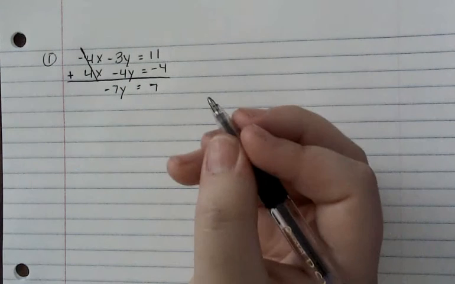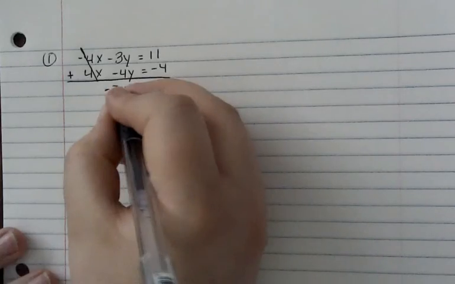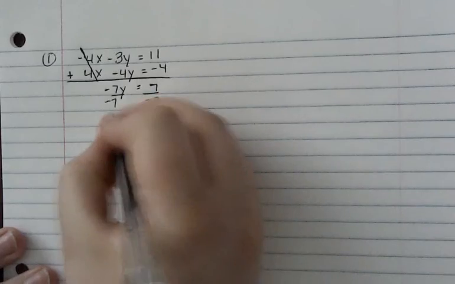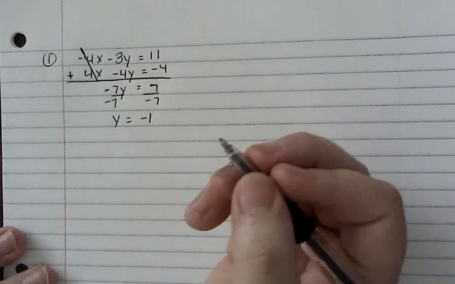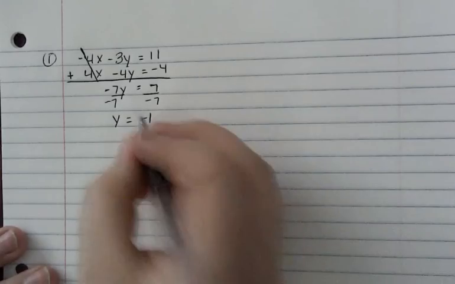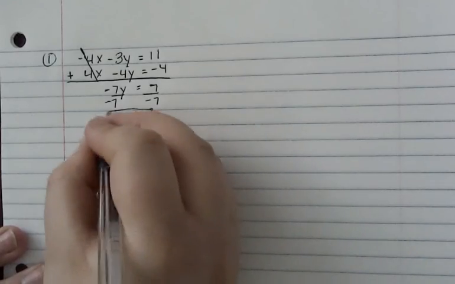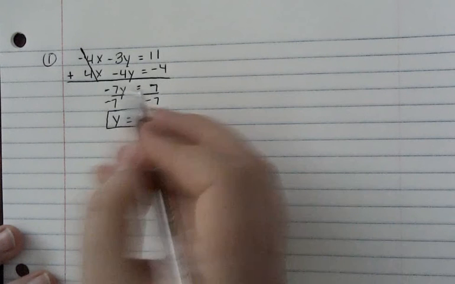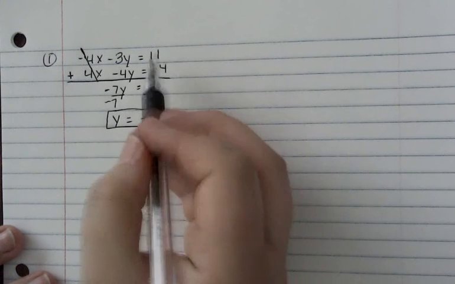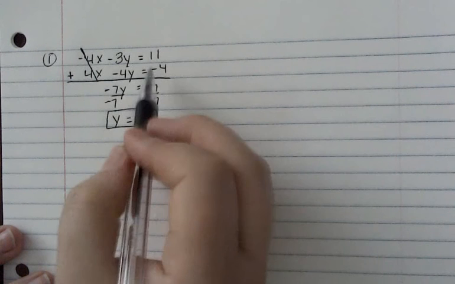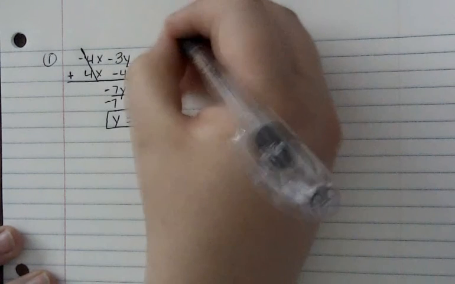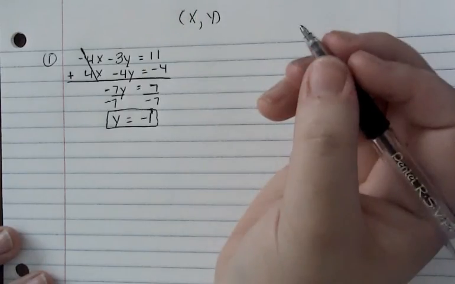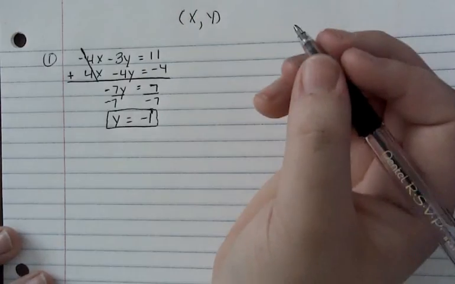So now I have a y, so I need to get that y by itself. So y equals negative 1. So in this concept, we are going to be finding x and y values that both work for your top equation and your bottom equation. So you're always going to find an x value and a y value, which you would write as an ordered pair that we learned about in Unit 3.